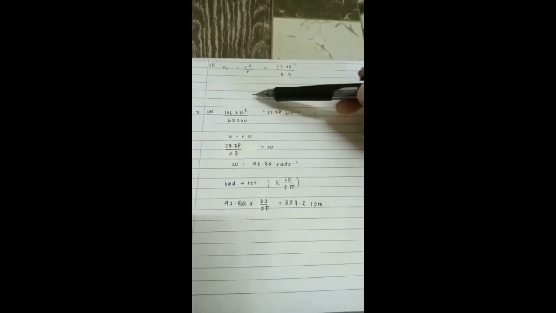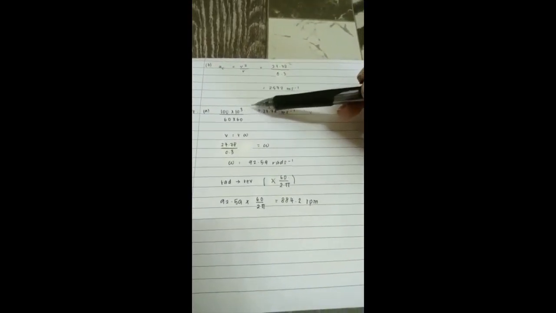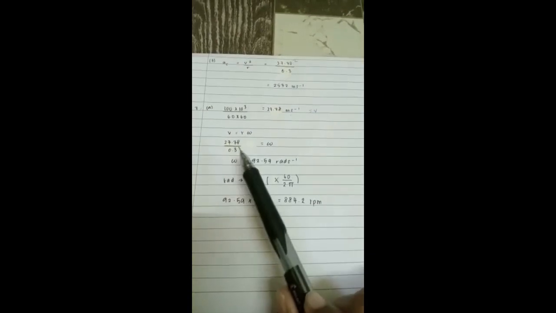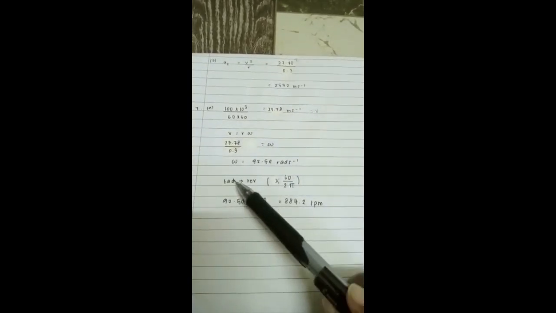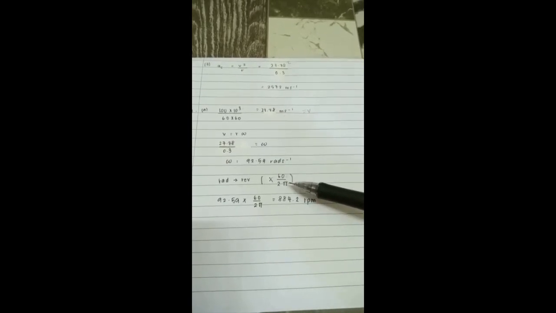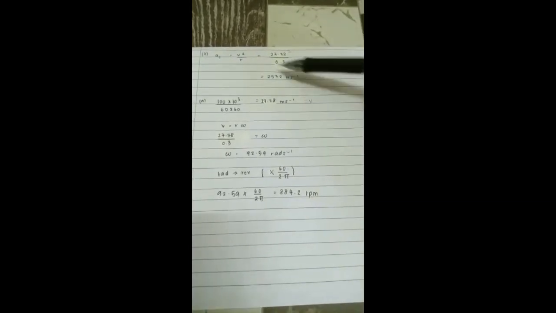Good morning. In the question, they give kilometer per hour, so we need to change it to meter per second. Use this formula and you get this answer. This is velocity. Use this in this formula and you'll get angular velocity. This is the answer, and you need to change the radian form to revolution form by doing this. 60 is to show that 1 minute is equal to 60 seconds, so we times by 60 and divide by 2 pi and you'll get this answer.